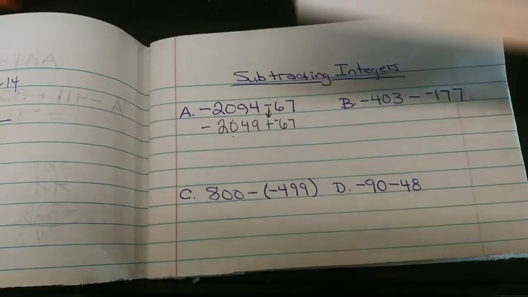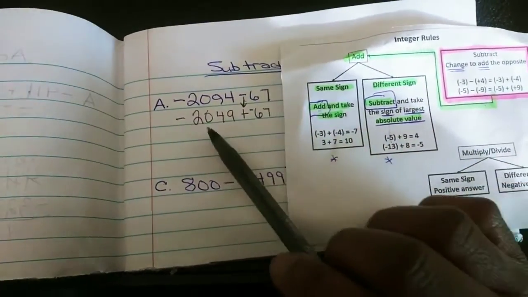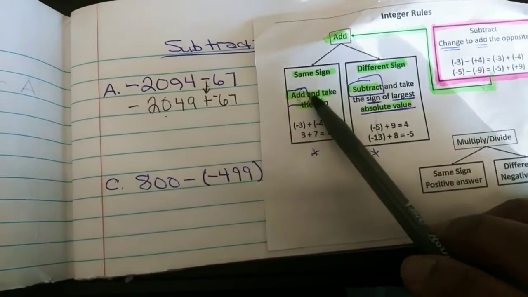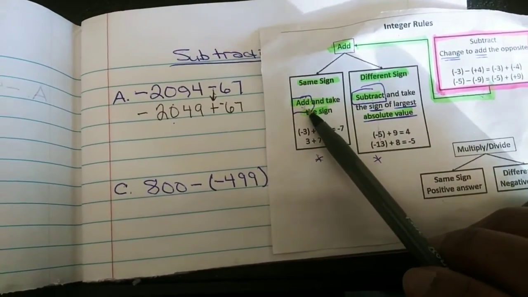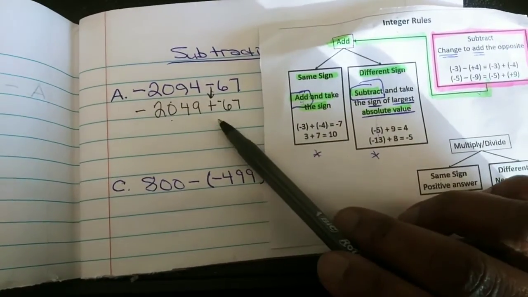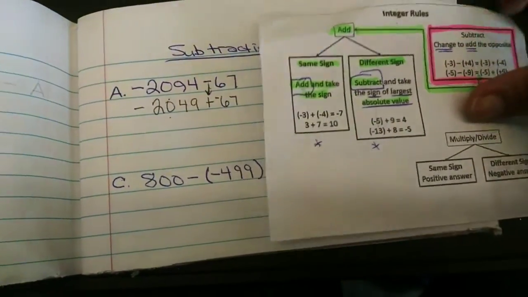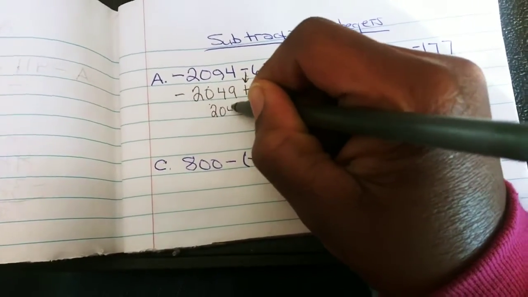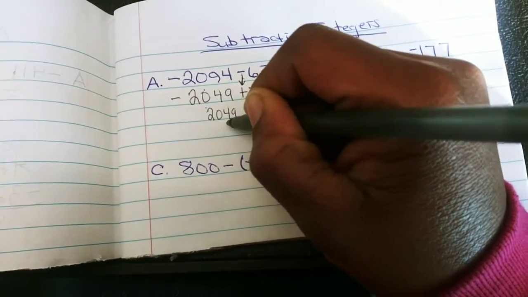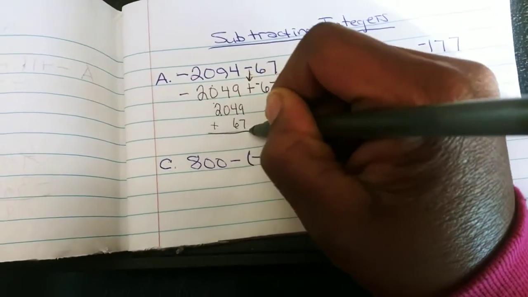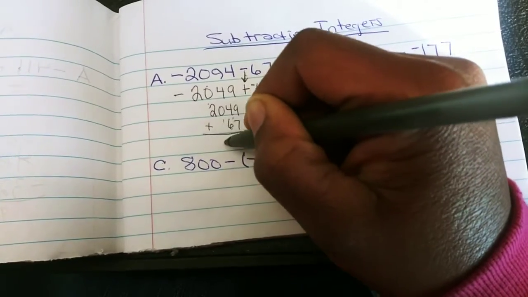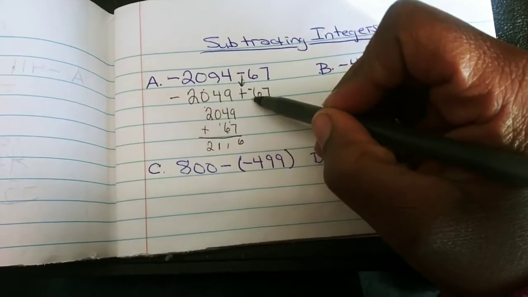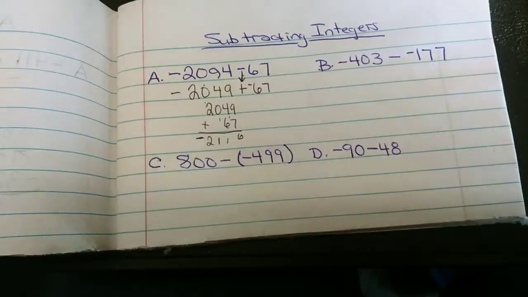Now we follow the integer rules for adding. The integer rule says that if the two integers have the same sign, which both of these are negative, we follow the integer rule for same sign, which means we add and we use that sign, which in this case is negative. So let's go ahead and add these two together. So we have negative 2094 plus negative 67. We add them together. We have 2,161, but because we're adding two negative integers, our final answer should be negative.